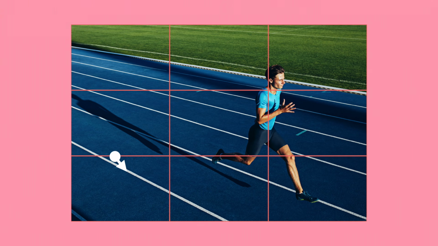But yeah, don't be afraid to mix things up with this one. While the rule of thirds is great for initial placement, you can experiment with breaking it up a bit for dramatic effect. Maybe you place your main subject slightly off the grid to create tension or surprise.